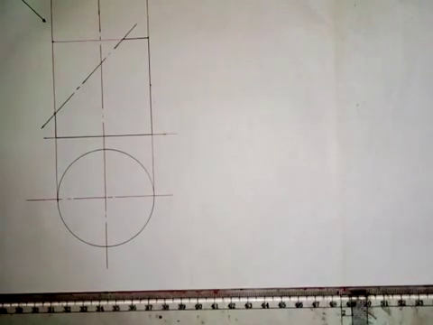So what I'm going to do now is work on the complete plan. Then we will also work on the auxiliary plan of this truncated cylinder. So we are going to produce the auxiliary plan of this truncated cylinder. So let's start and look at how it can be done.